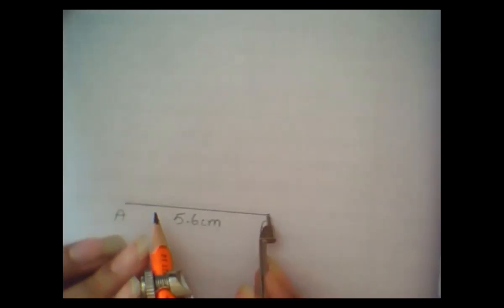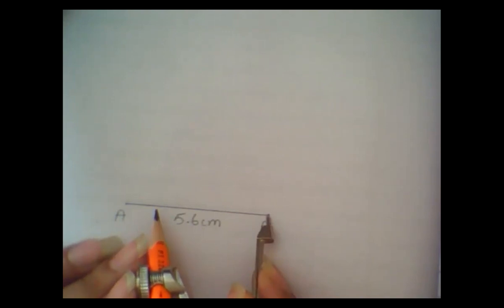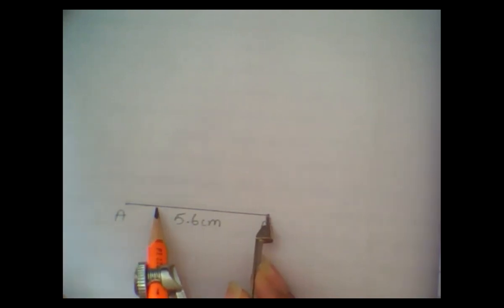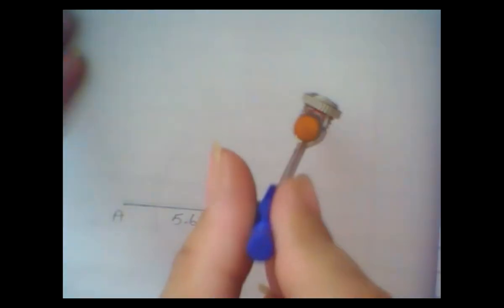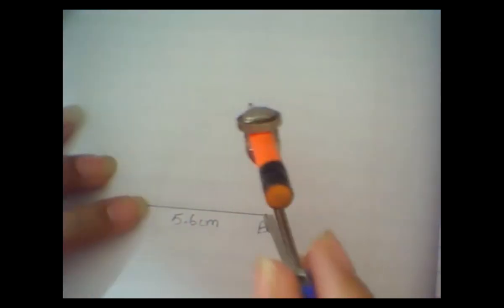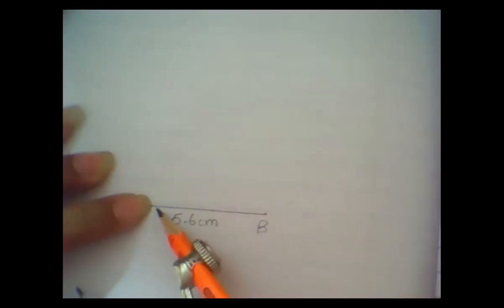Approximately more than half; don't divide 5.6, just take approximately more than half of 5.6 centimeter. Then fix your compass in this position and draw an arc like this, in such a way that it cuts AB at a single point over here.